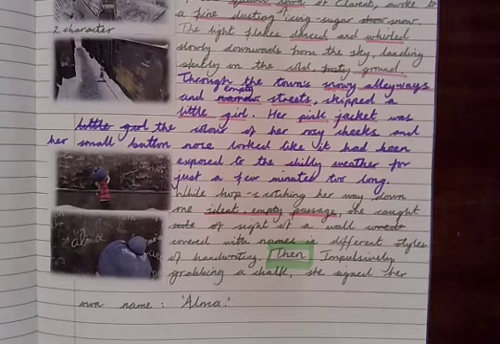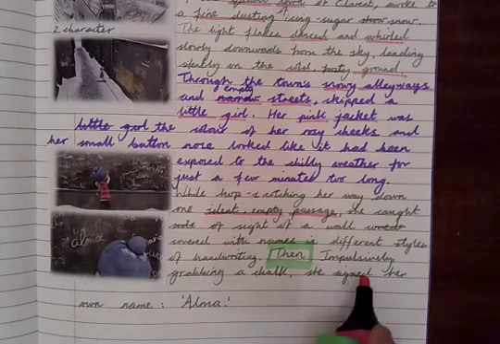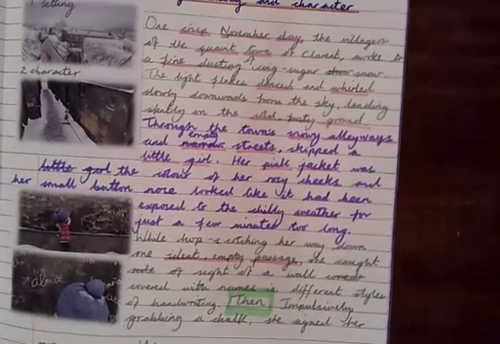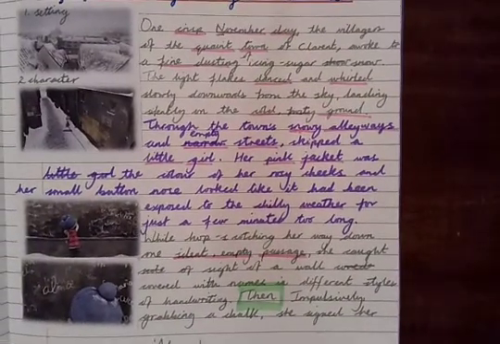And you could actually use repetition there for effect too with a short sentence. You could say, all different names, or names that looked familiar. Impulsively grabbing a chalk, she signed her own name, Alma. And as we know, signing her own name went on to become potentially the biggest mistake she could make.